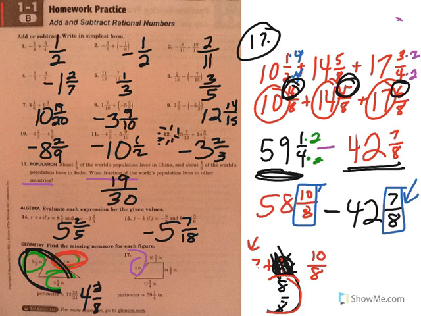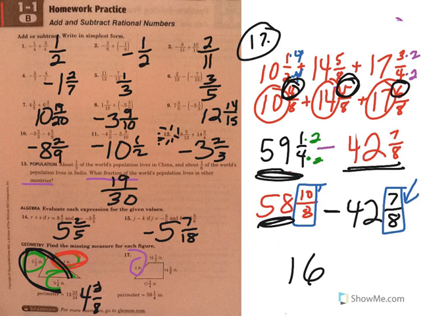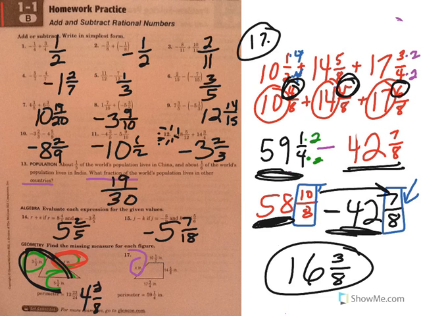Okay, so let me clean this spot up now. Now we have 58 minus 42 is 16. Now 10 minus 7, still going to be subtraction, is 3/8. And that's the correct answer.